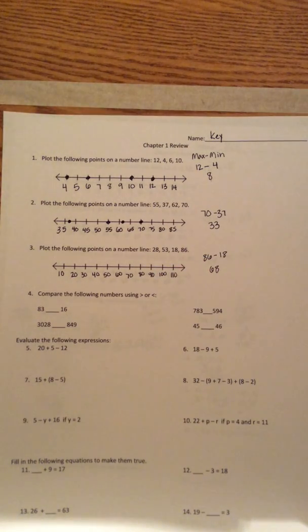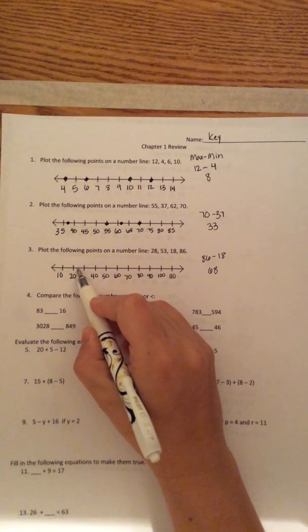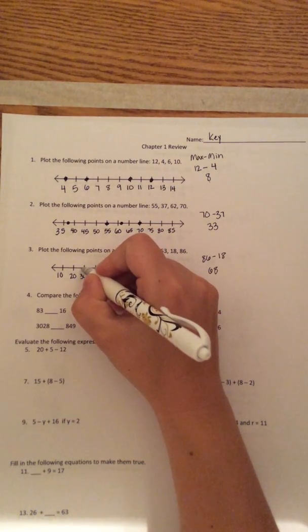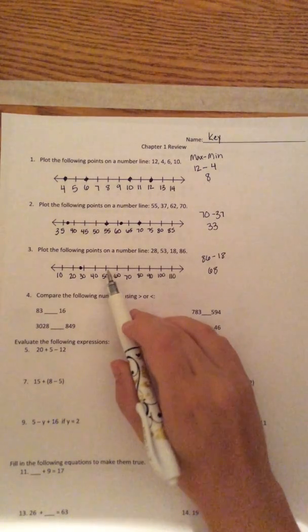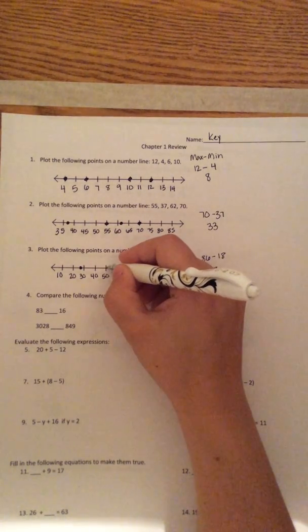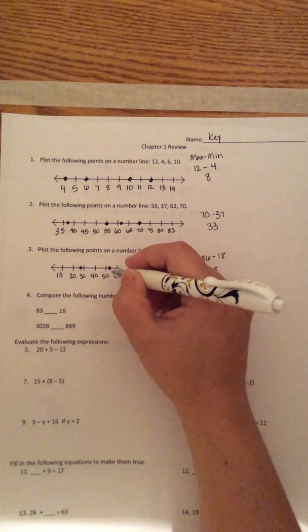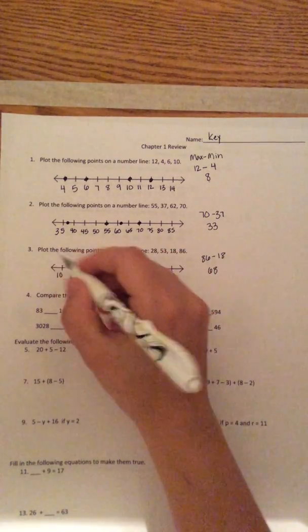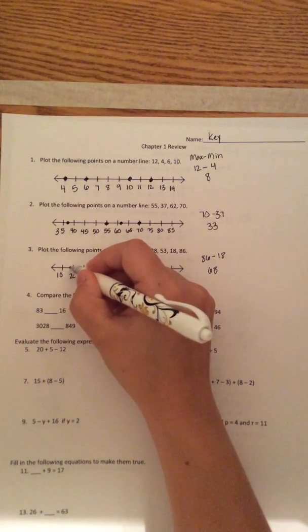Okay, so I'm going to plot 28. So 28 is between 20 and 30, and it goes 21, 22, 23, 24, 25, 26, 27, 28, 29. So 28 is really close to that 30, but not quite there yet, because that would be 29 and then 30. 53 is just a little bit past the 50, because it goes 51, 52, 53. And it's not halfway, because halfway are the 5s, like 55. So I have 18, so that's past 15, which is in the middle, 16, 17, 18.